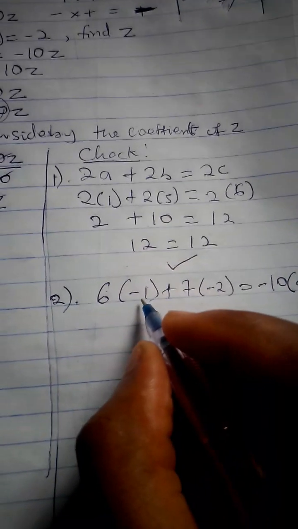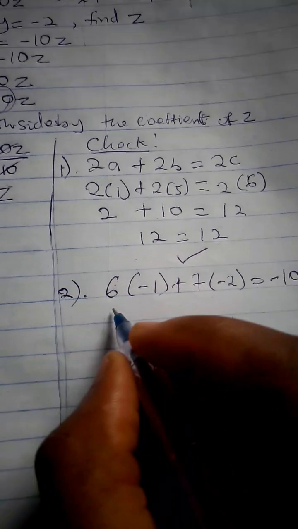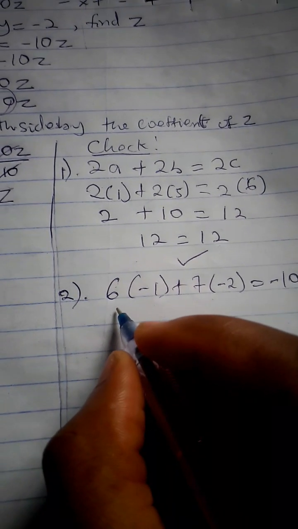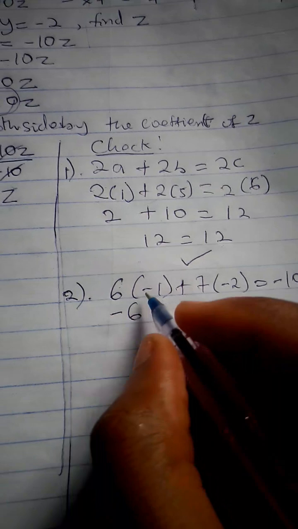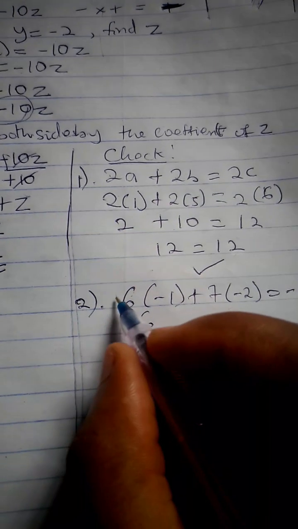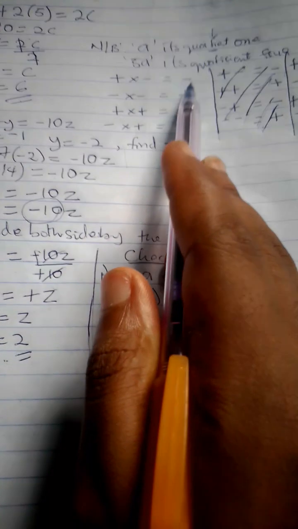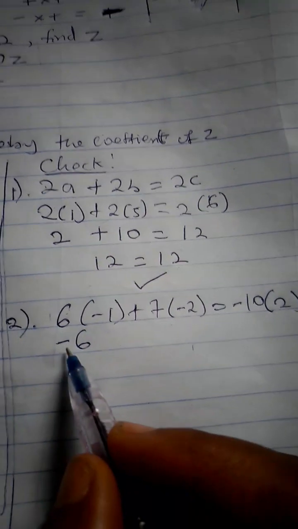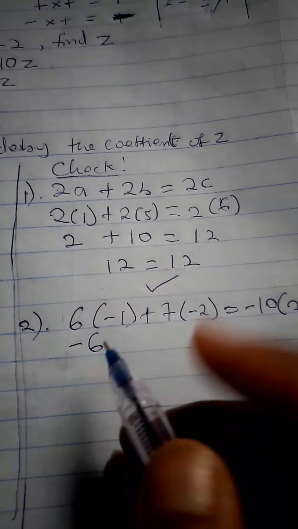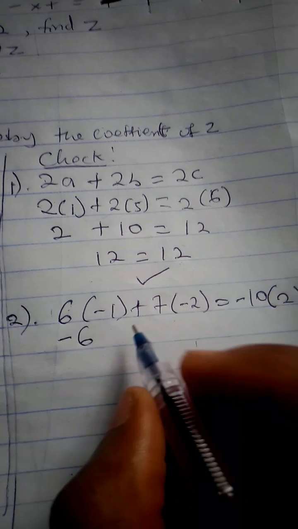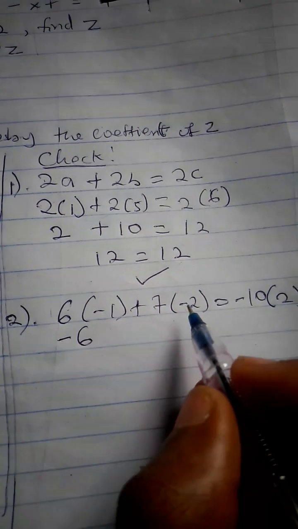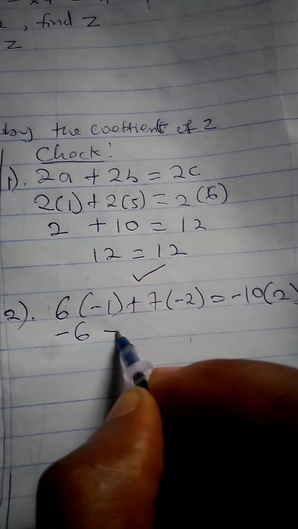6 times minus 1, we're gonna be having minus 6, like I said, plus a visible plus sign, multiplying the minus sign, and it's giving us the minus sign in front of whatever our answer is. So 6 times 1 is 6, and that's how we arrive there. The same thing, plus sign is multiplying the minus sign, we end up with minus.